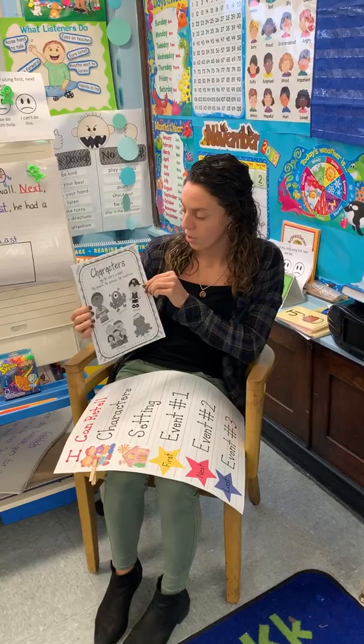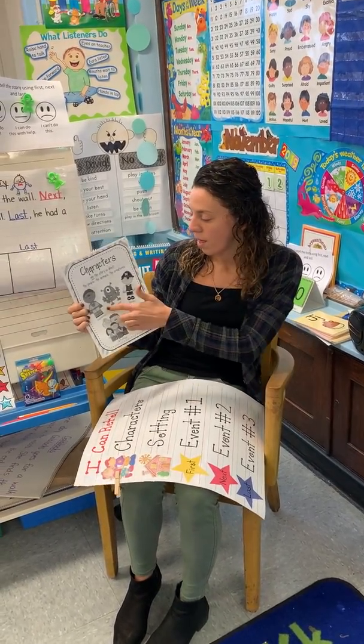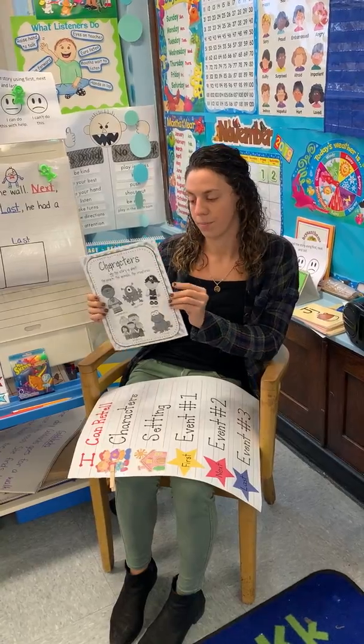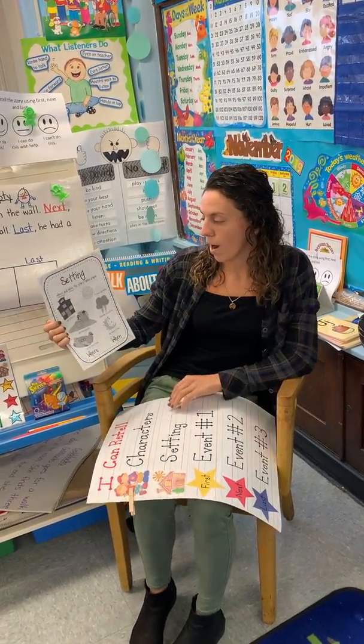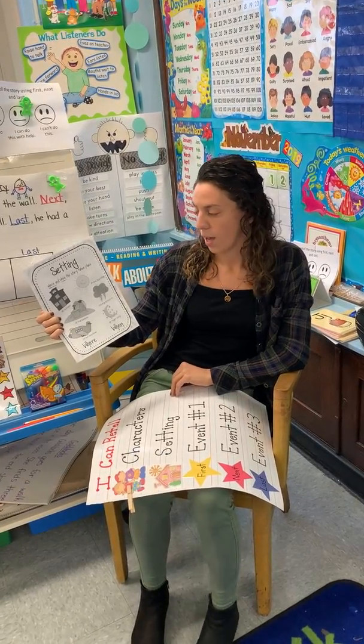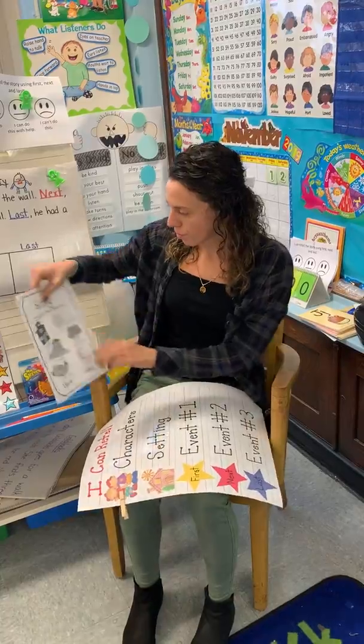We know that characters are who the story is about, the people, the animals, and the creatures. And we learned that setting is where and when the story takes place. It could be at school, in the summer, at the beach. Okay.